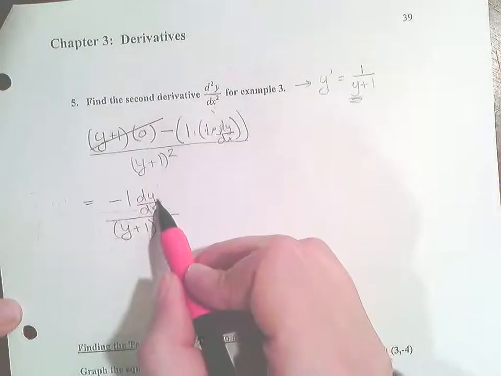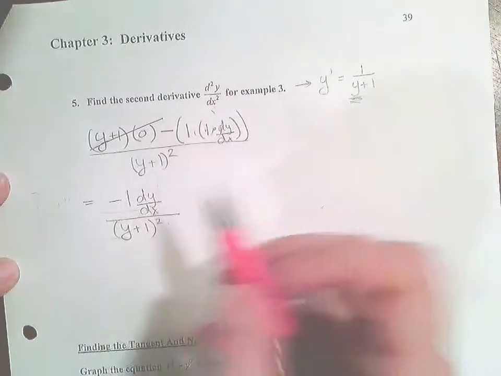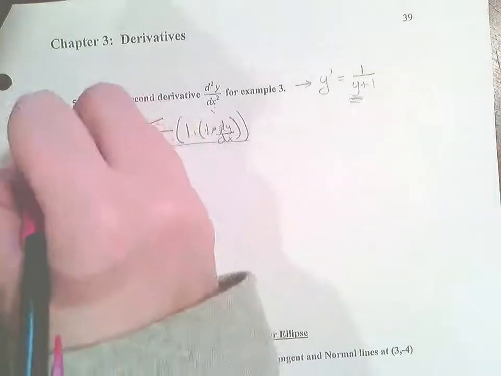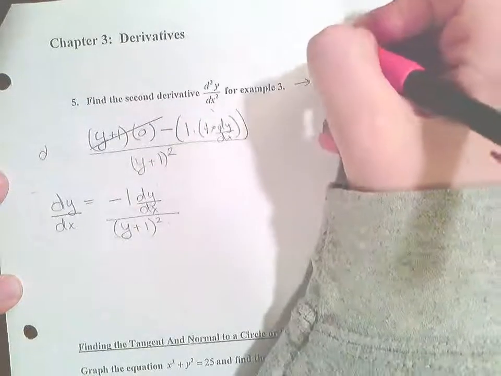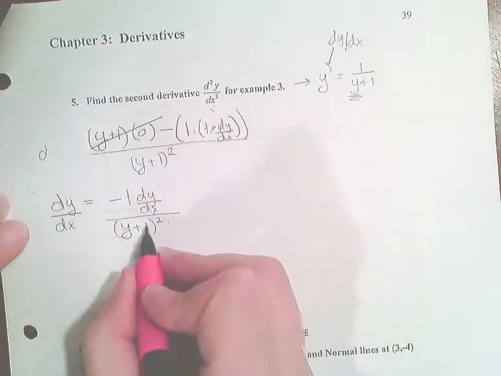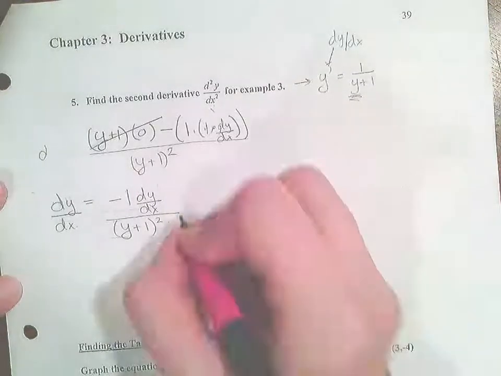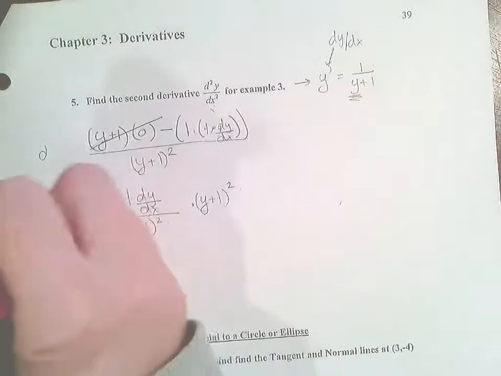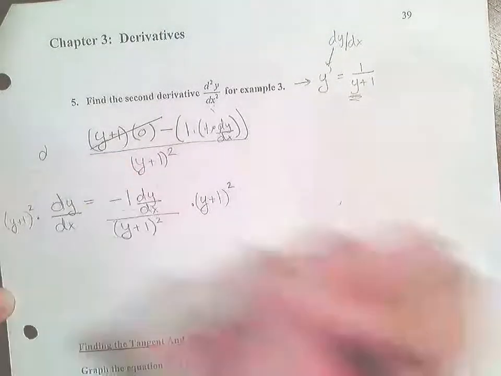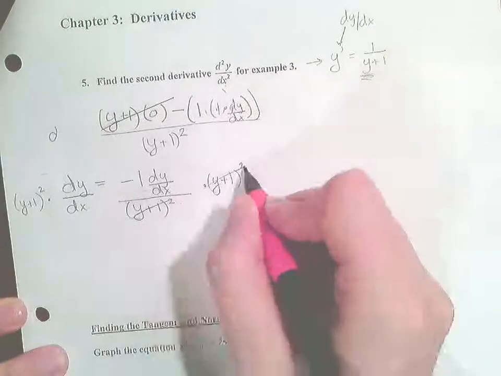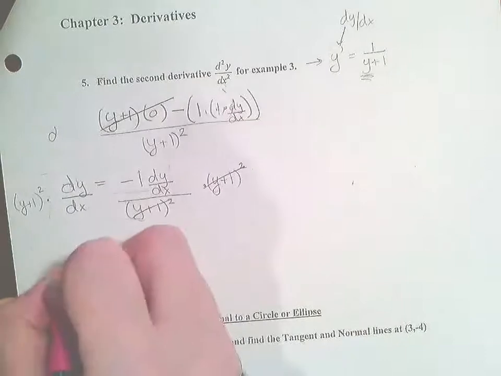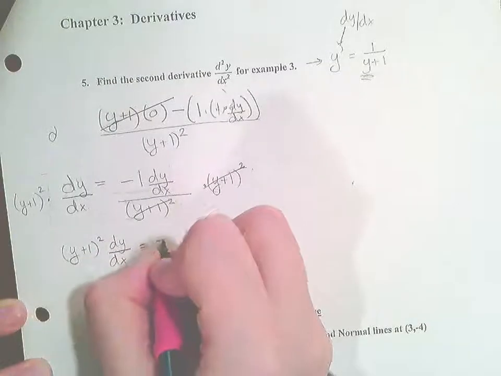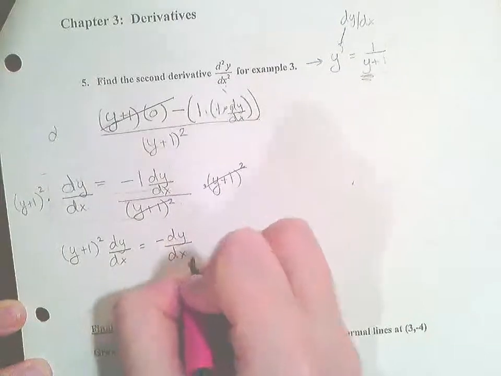So now how do we get that dy/dx by itself? Remember that on this side there is a dy/dx because that was there from the beginning, right? This right here is the same thing as writing dy/dx. So we're going to multiply both sides by (y plus 1) squared. This is just basic algebra. So that way we can get to this guy right here. So now this becomes (y plus 1) squared times dy/dx equals negative dy/dx.